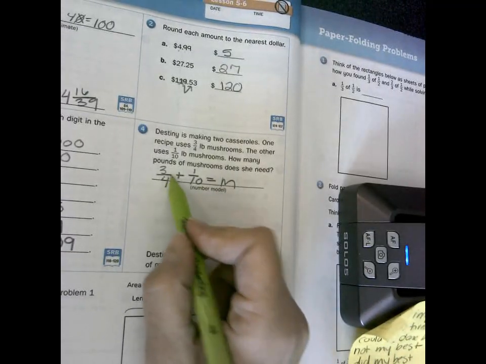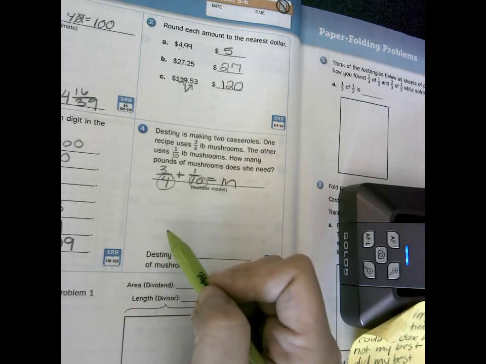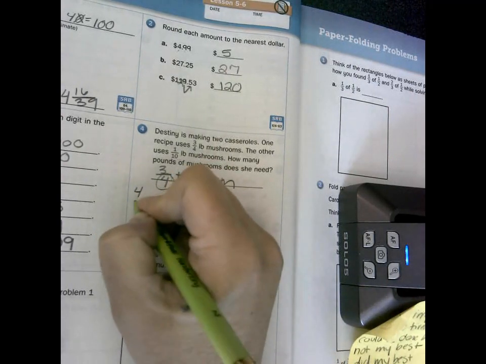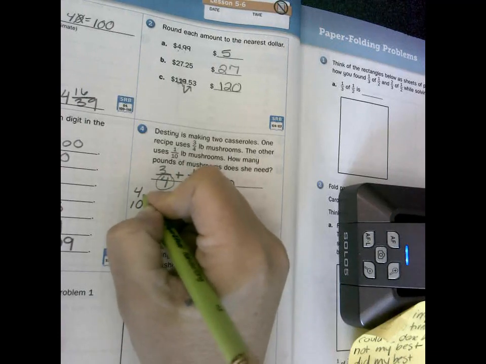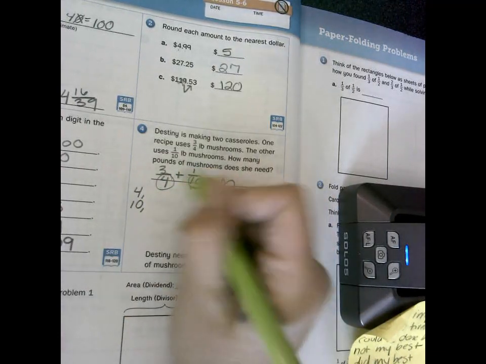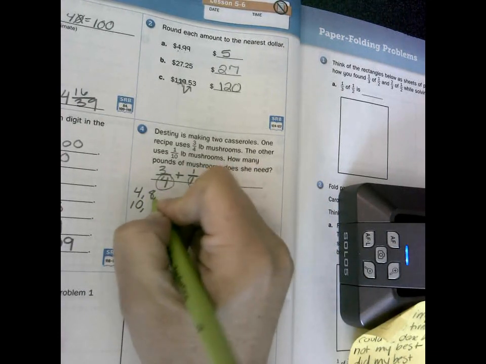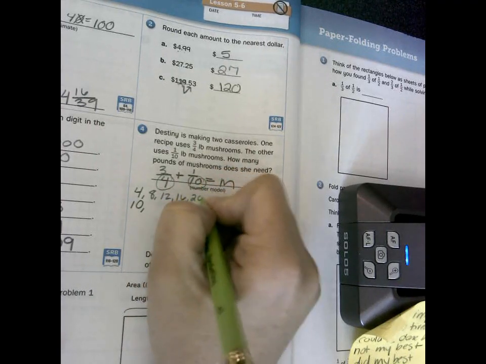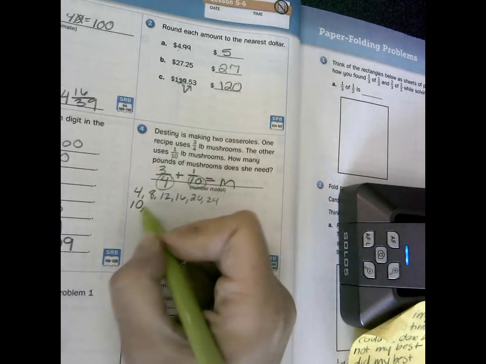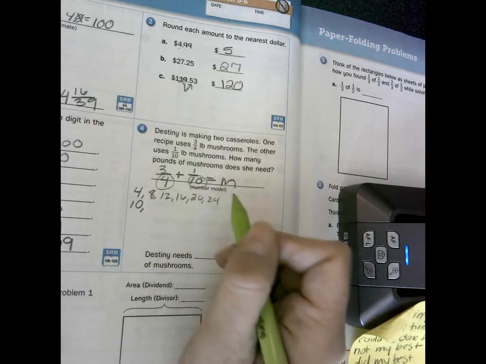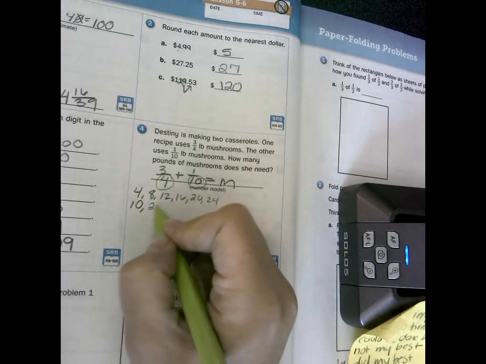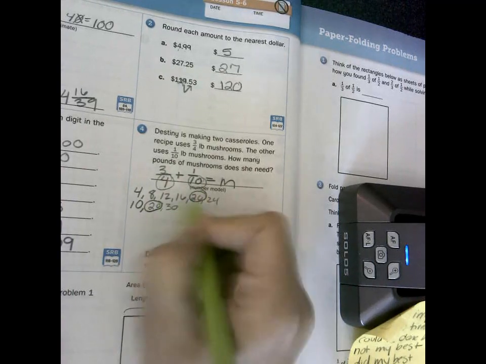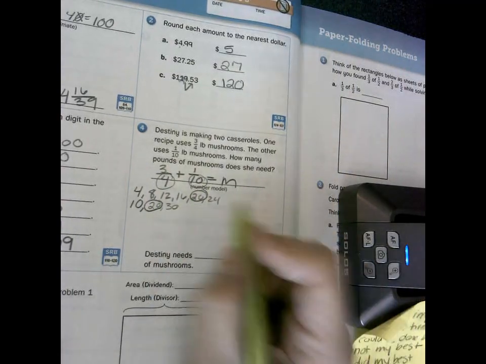Let's take a look here first. We don't have any common denominators. So our first step is list the multiples of 4 and 10. Go ahead and do that. Make sure you're counting all the way by 4s. If you get stuck, use your multiplication chart and count by 10s. And the smallest one is the one that we'll use.